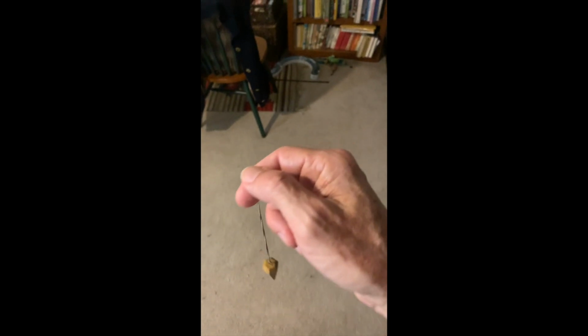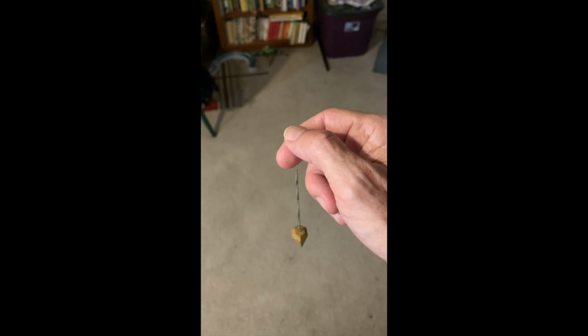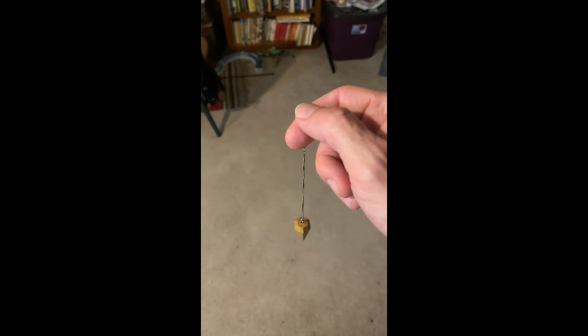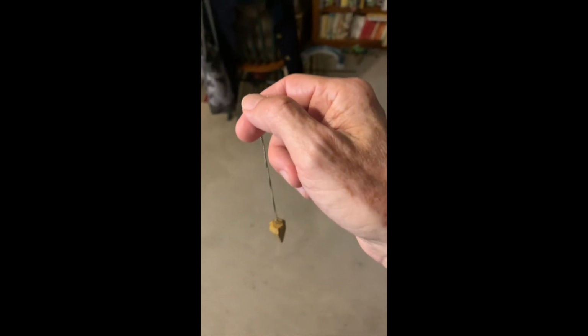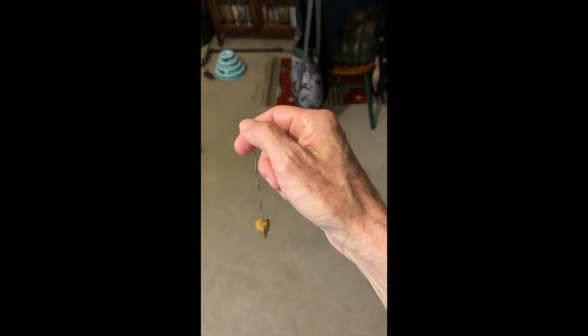No. So I'm going to go back to just double check. No. Show me where the leak is. Getting a no here. Show me where the leak is. So it's definitely not there.